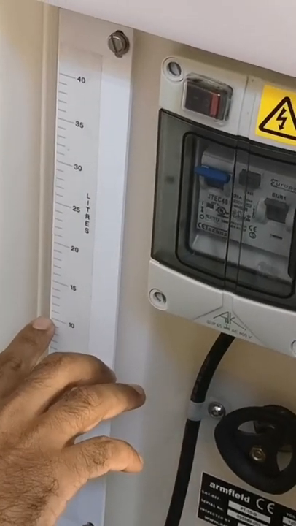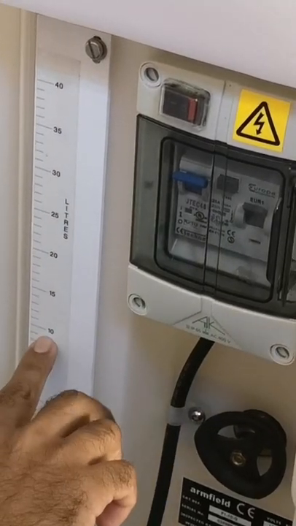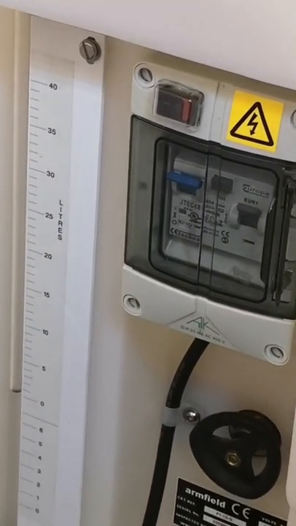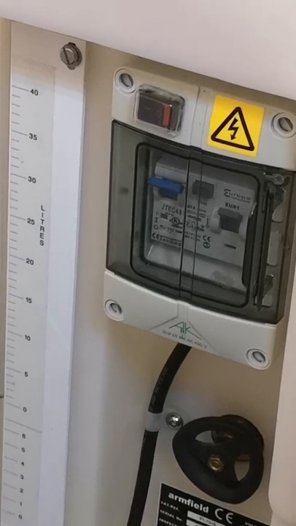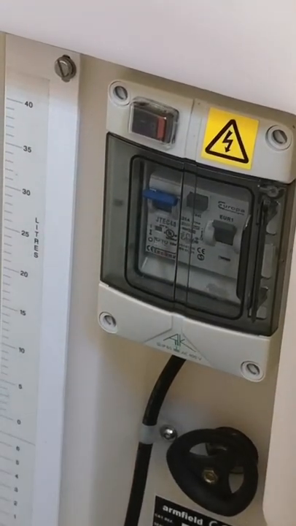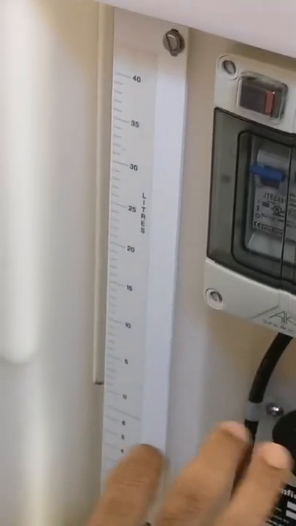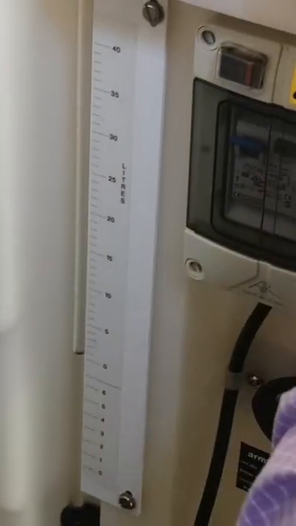You wait until 10. So when it reaches 10 liters, you stop the stopwatch. So you know the time for 10 liters. For 10 liters, how many seconds? So that's the actual flow rate, because you are collecting water.